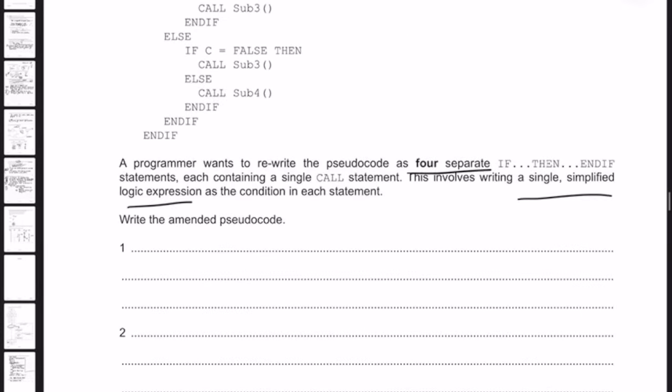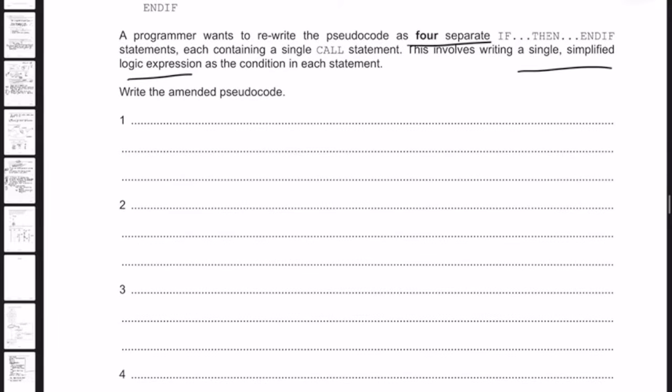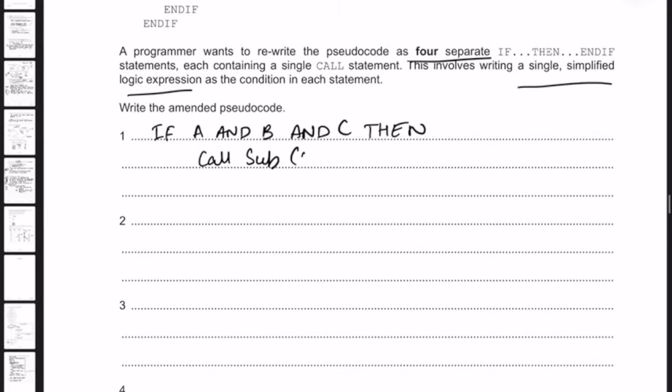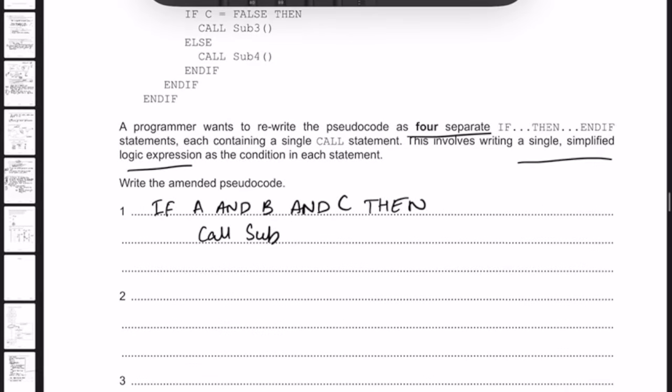So we can just use the AND statement for this. So if A and B and C, then call sub. Okay, wait. So, sub 1, right? Yeah, we have to call sub 1.